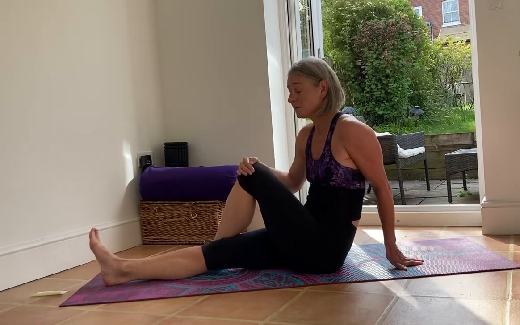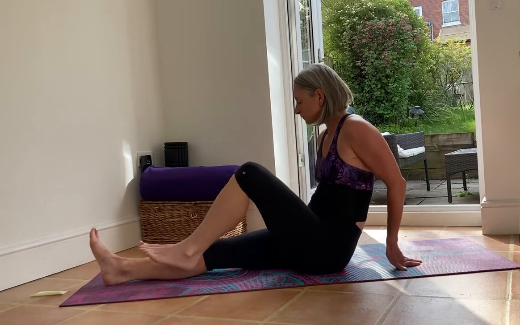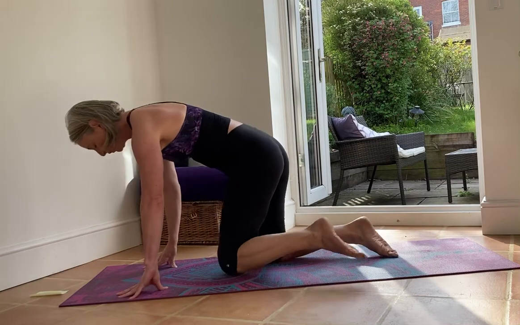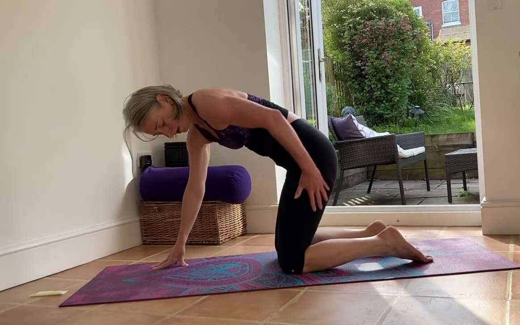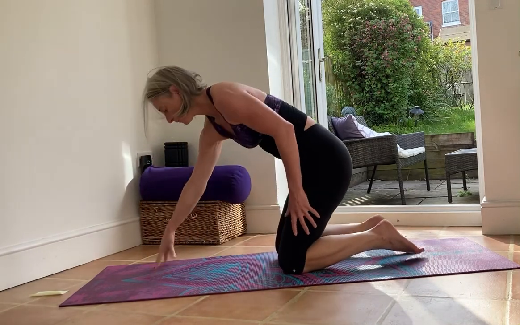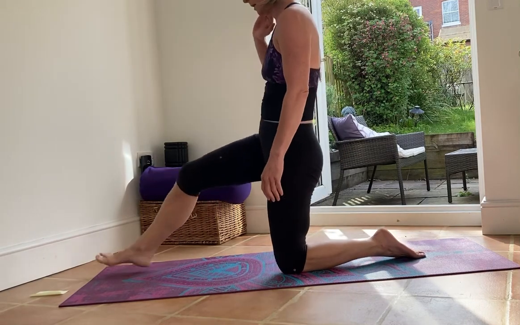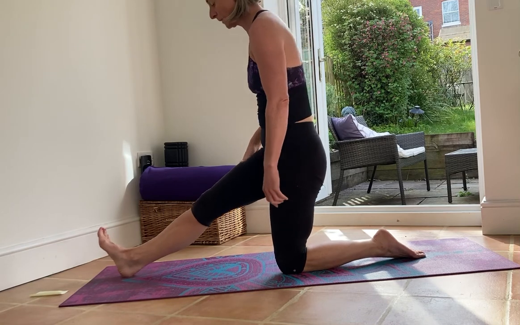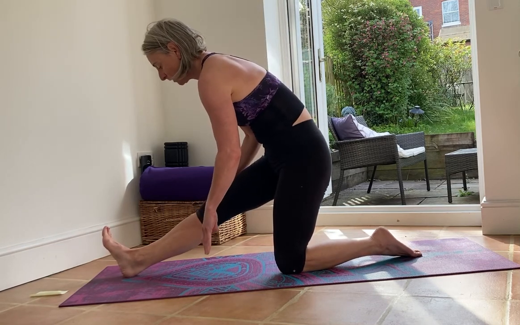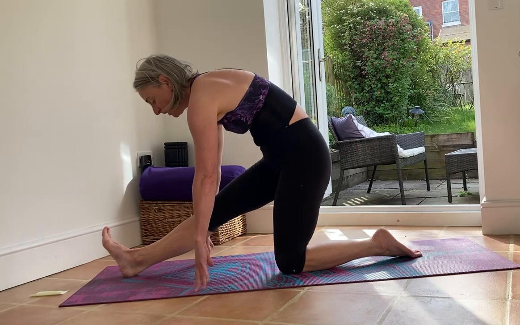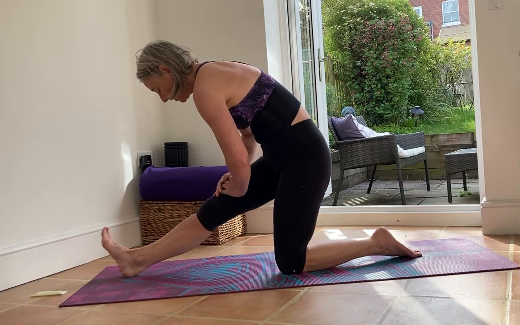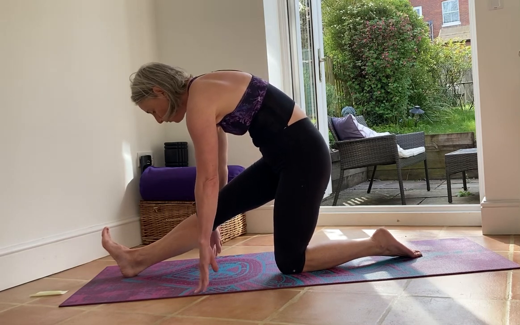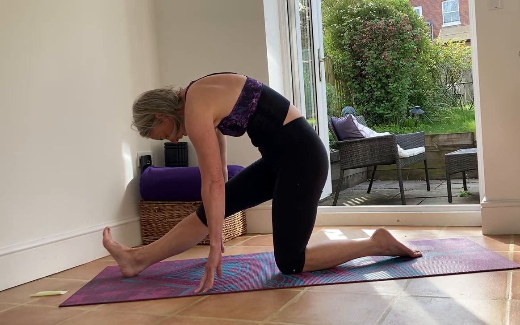Okay, and I'm going to come into a hamstring stretch now. So coming up onto all fours, making sure your knees are under your hips. Bring your right leg forwards and then balance on that front heel, leaning forwards over that front leg. If you can reach the mat, that's great. If not, you can just rest your hands on your thigh. But you're trying to roll and fold forwards over that right leg.